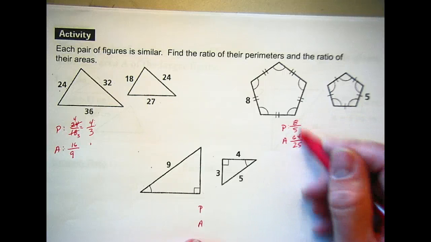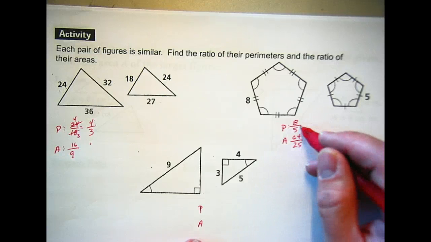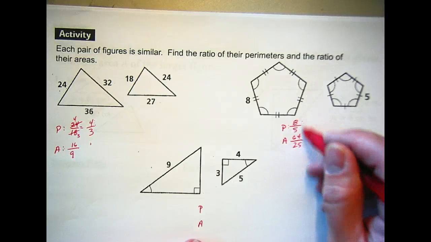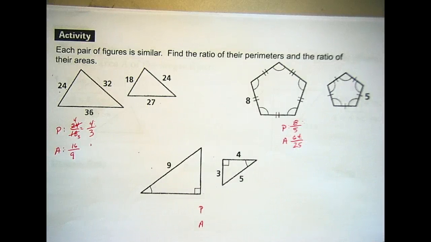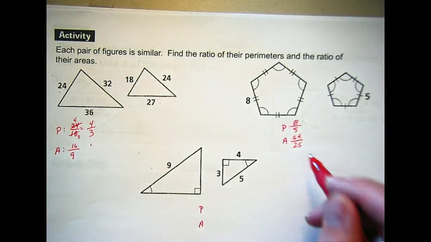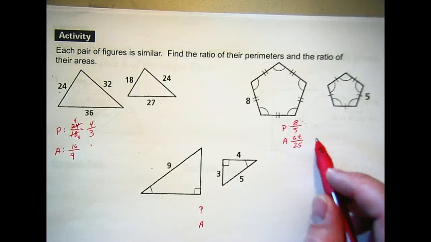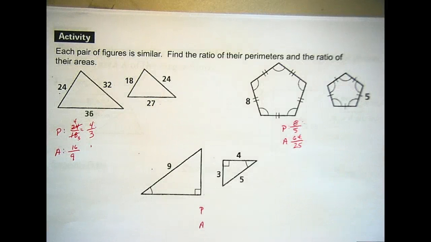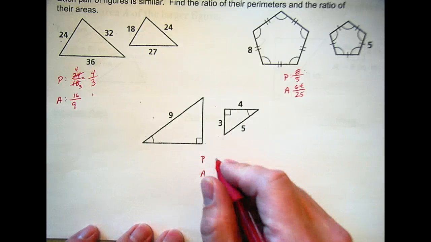They're not proportional in the sense that they're equal to each other, but if we square this, we get that. If we square that, we get that. Yeah? If you could, would you reduce the area ratio? Yeah, I would reduce it if you can. Yeah? Could you reduce a fraction by using the square root? No. You mean just make it back 8 to 5? Yeah, like just reducing fractions in general. Nope. How many have this one? What do we got for perimeter? Tell your neighbor.